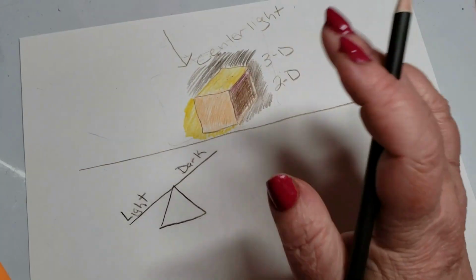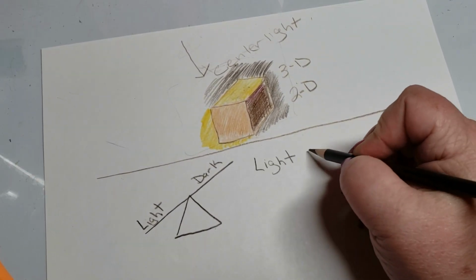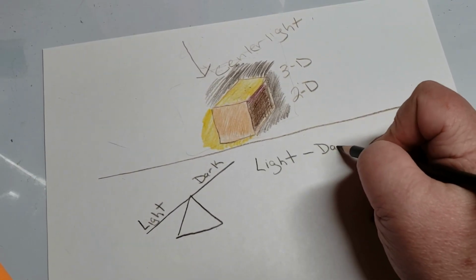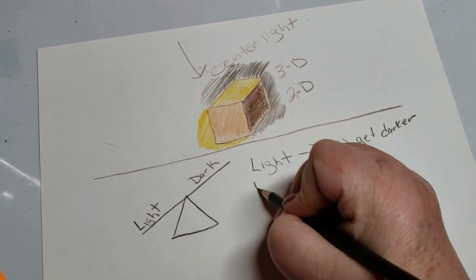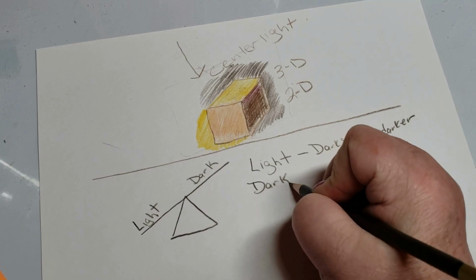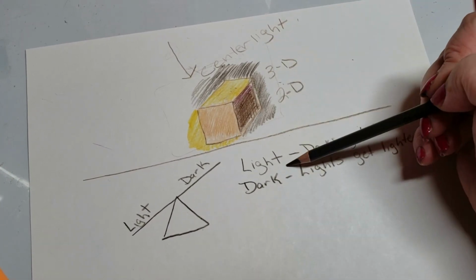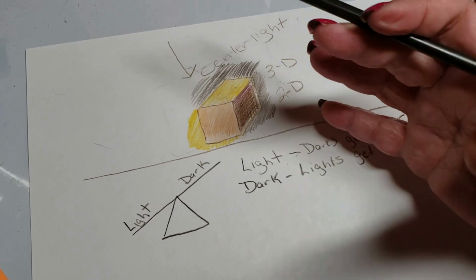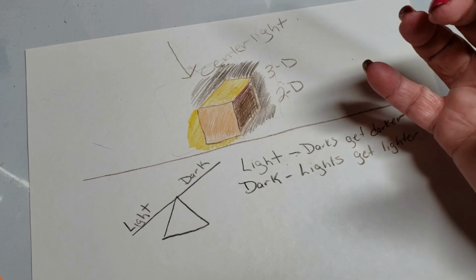Now, the second concept would be color with light, your darks get darker. When you color with dark, your lights get lighter. These are two fundamental artistic ideas that work for anything you are drawing. It's the fundamentals of illusion.